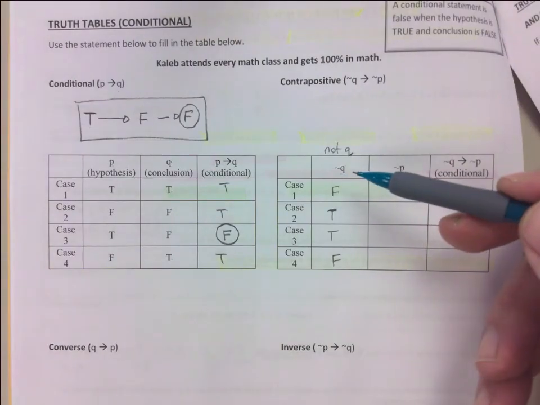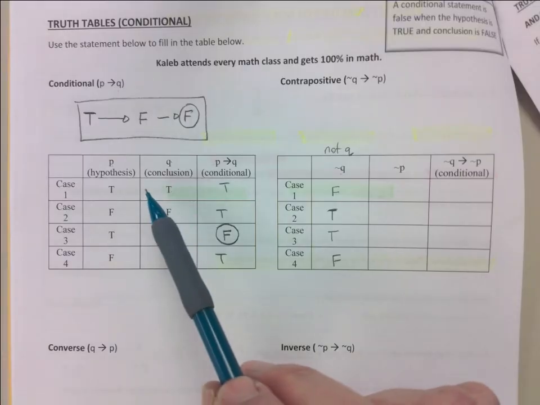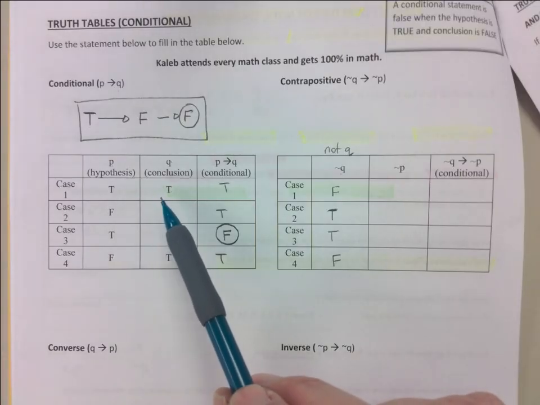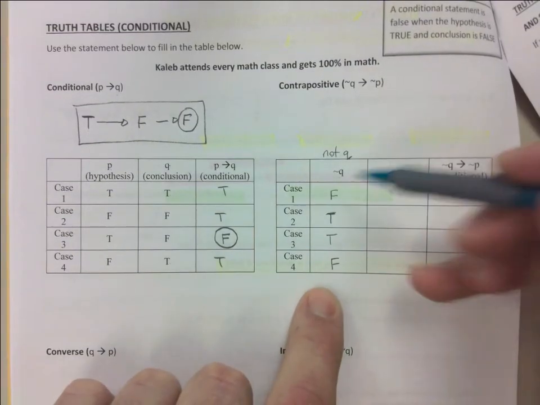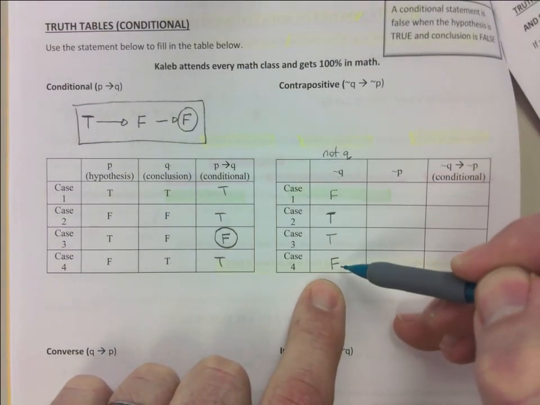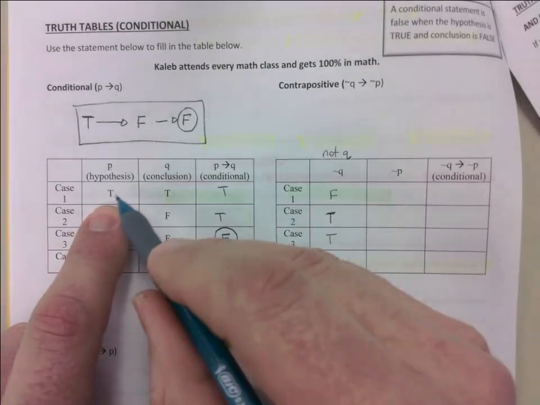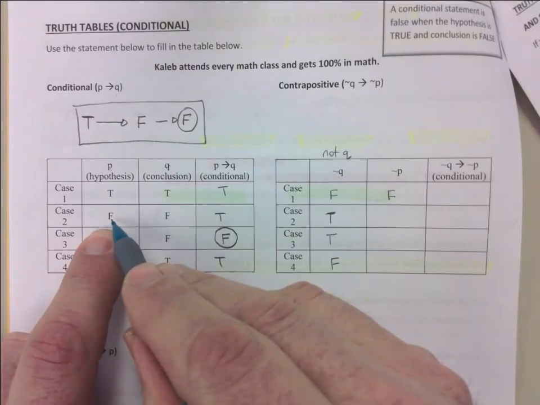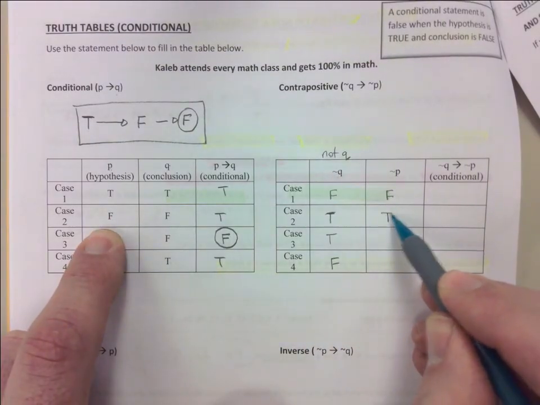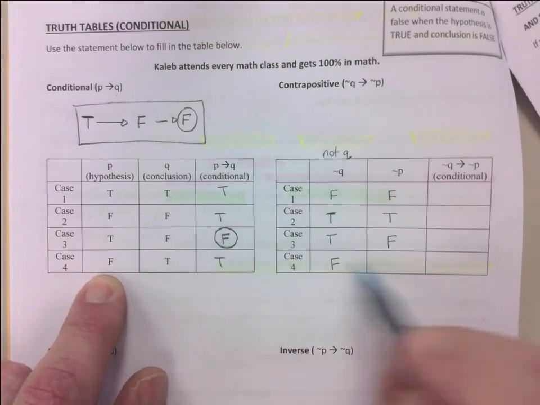Think of the not as a negative 1. What happens to the sign if you multiply a negative by a negative? You get a positive. If you multiply a positive by a negative, you get a negative. You change the sign. That's what not does. Okay? Let's fill in the not P. If it's true here, not P is false. If it's false here, not P is true. If it's true here, false. If it's false there, true.